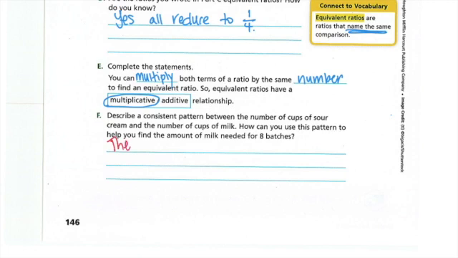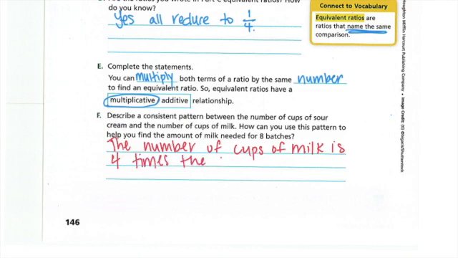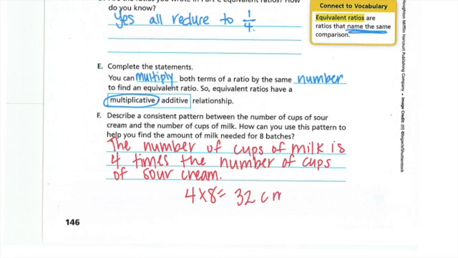So the number of cups of milk is 4 times the number of cups of sour cream. So if we wanted 8 batches, we would do 4 times 8, and we would need 32 cups of milk. All right, join me on the next page.